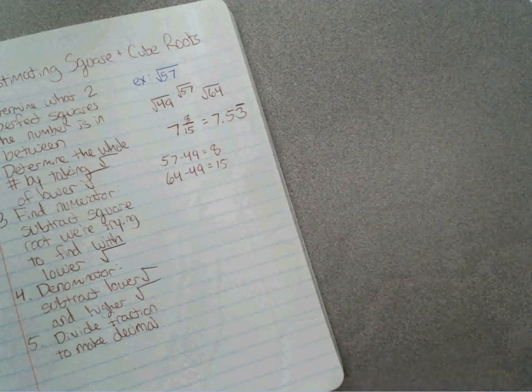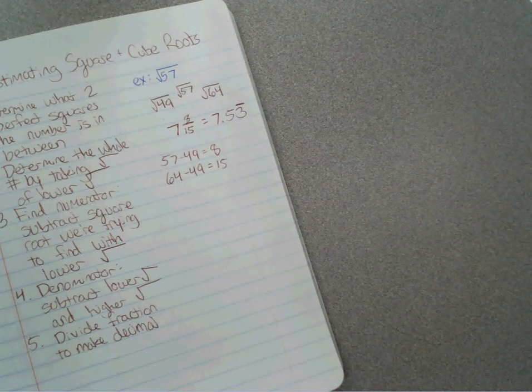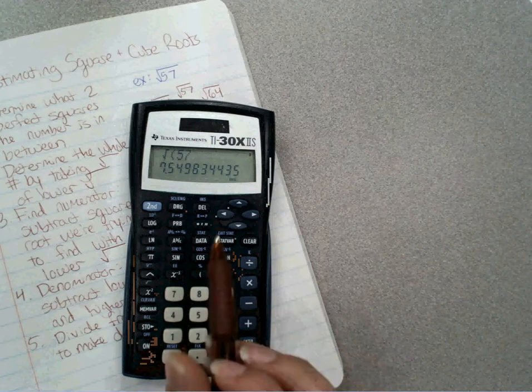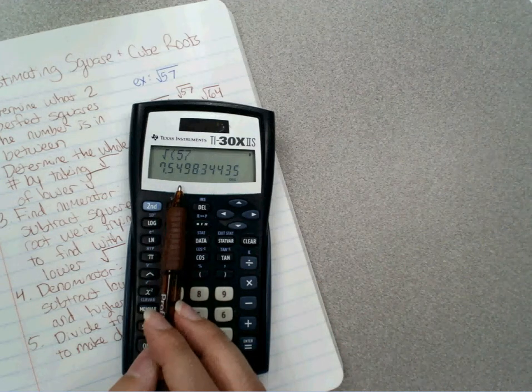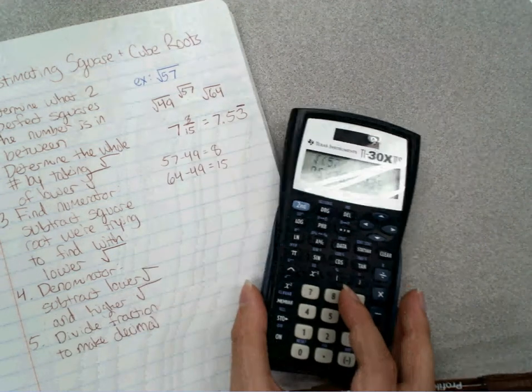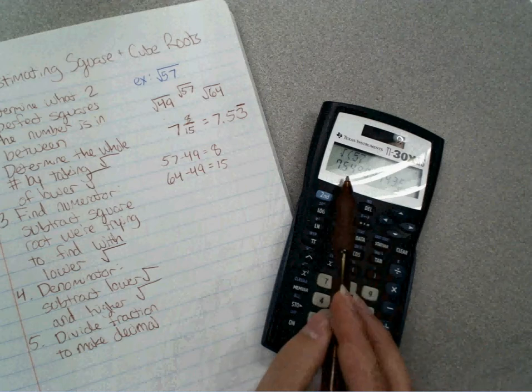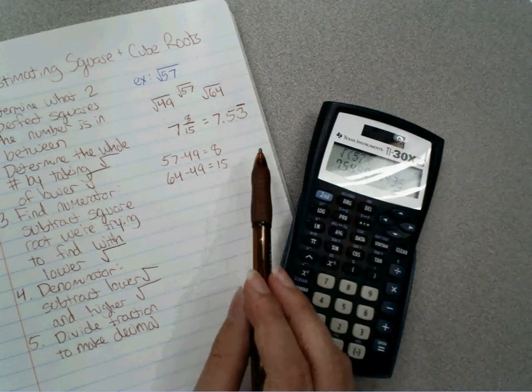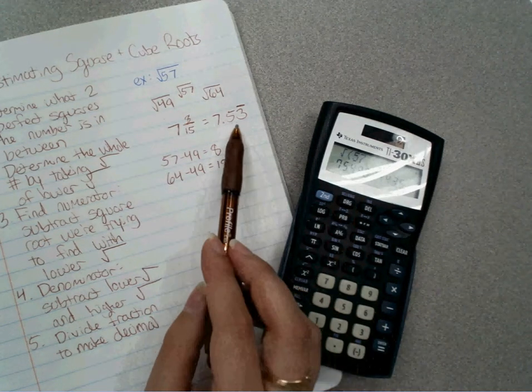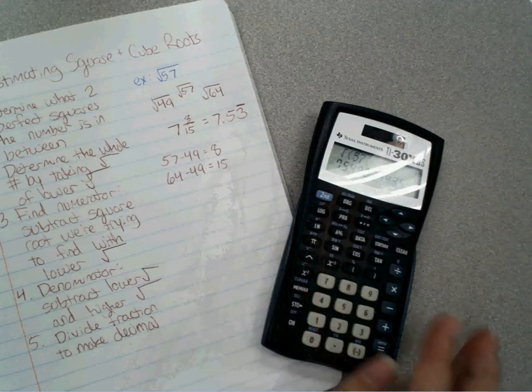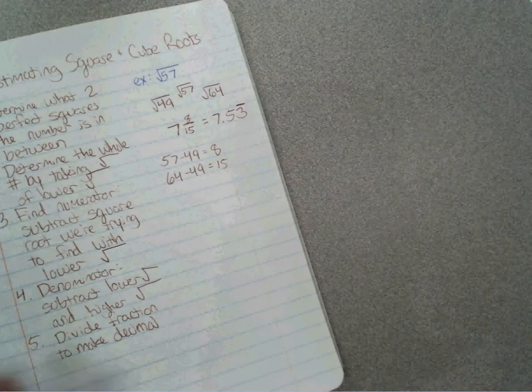If we were to check our work on a calculator and try the square root of 57, we end up getting 7.549 and so on. So if the number in the tenths place matches with the calculator, that means we did a pretty good job. So 7.53 is pretty close to 7.54. So that's a good estimate.